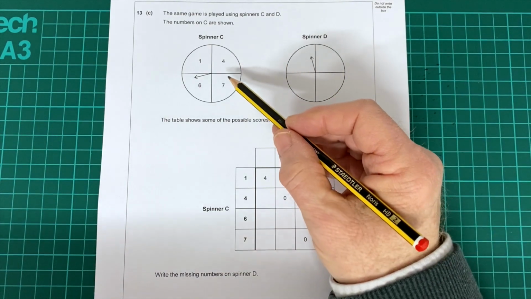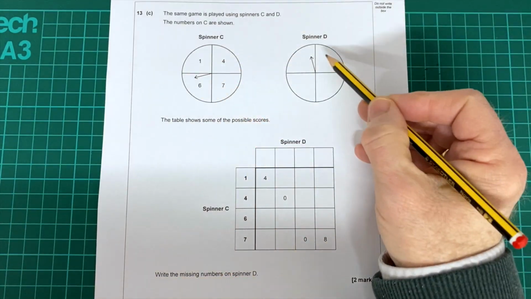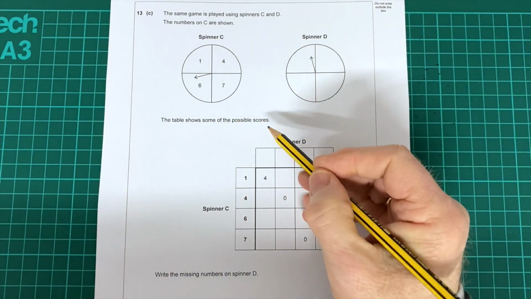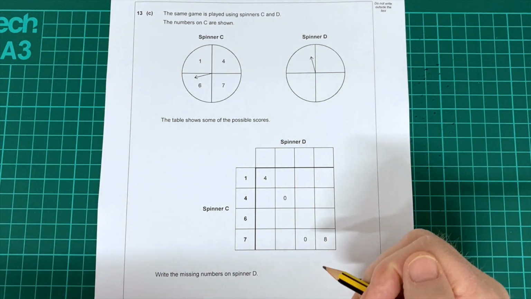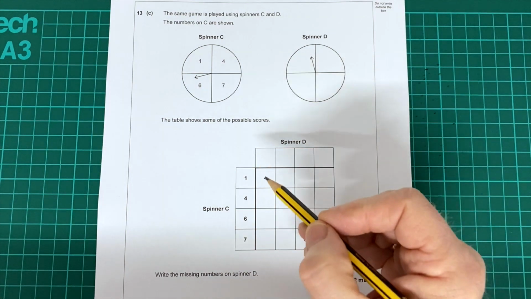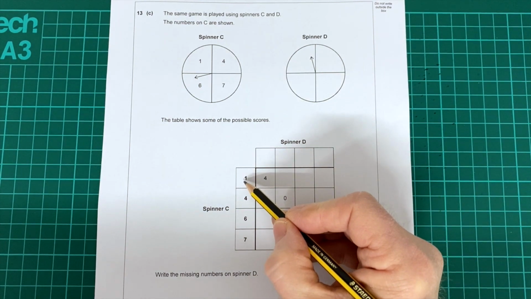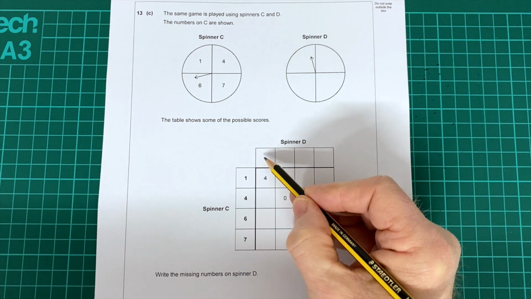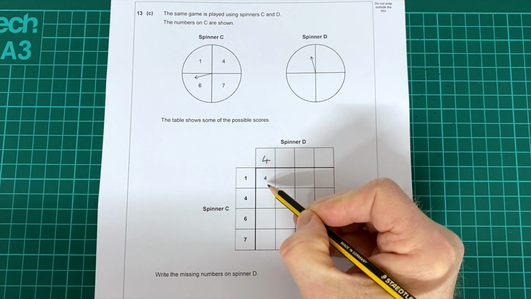Now, question 13, part C. The same game is played using spinners C and D. The numbers on C are shown, the numbers on D aren't. The table shows some of the possible scores. Our job is to write the missing numbers on spinner D. Okay, so if we look here, if on spinner C we got a 1, but on spinner D we got a 4, remember we've got to write down the higher score, so that's got to be 4.